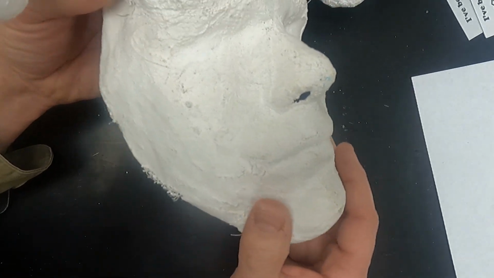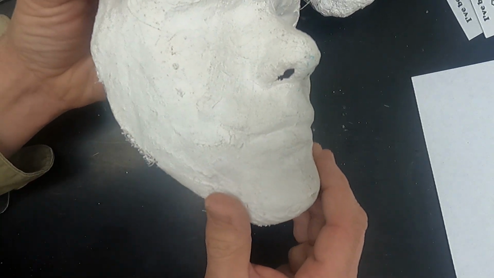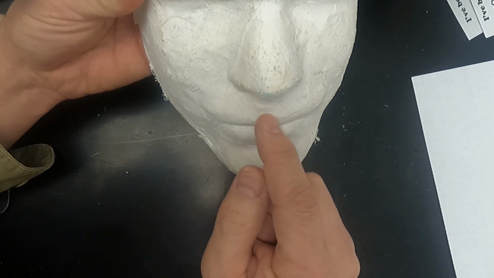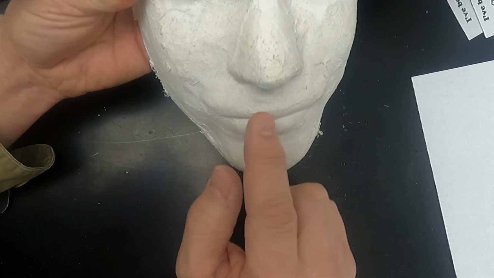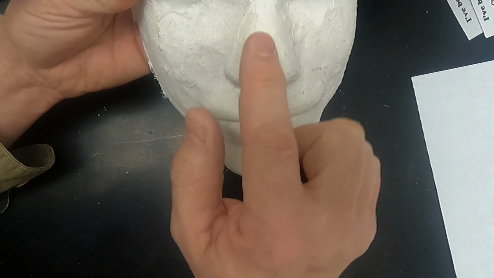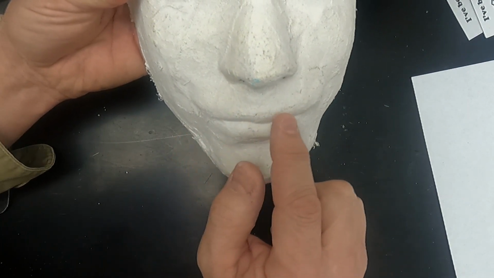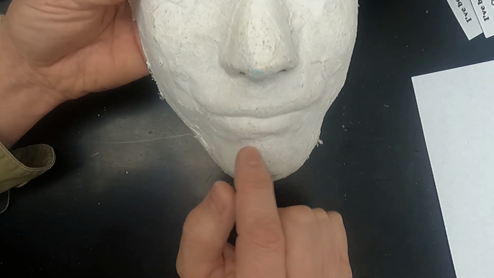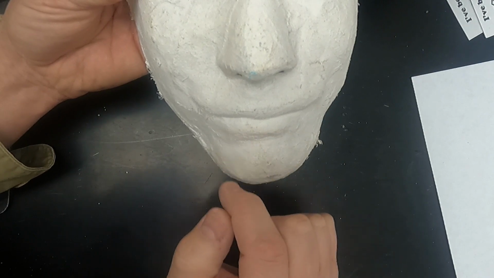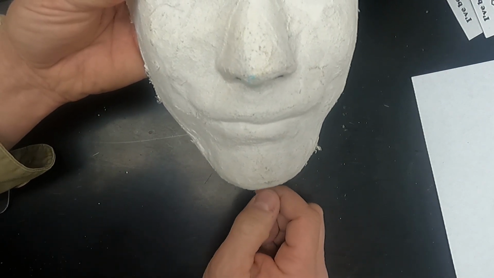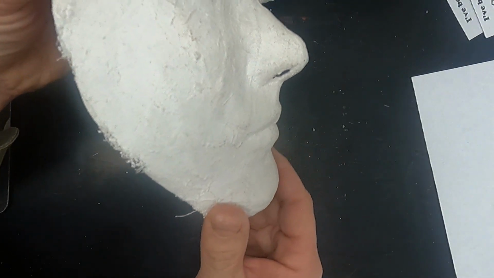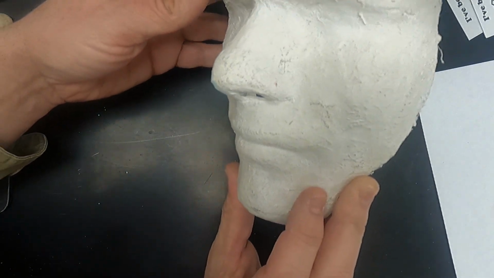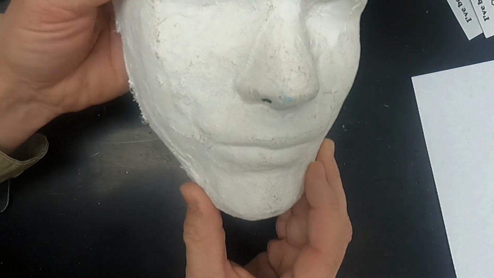This is a plaster cast of my face I took years ago, and it's showing the mouth here. The nose is casting a shadow where the light can't get under there, and the mouth is also casting its own shadow with the upper lip, and then the lower lip is casting a shadow down towards the chin. So this three-dimensional model might help us to understand how the drawing of lips and mouth is done a little bit easier.